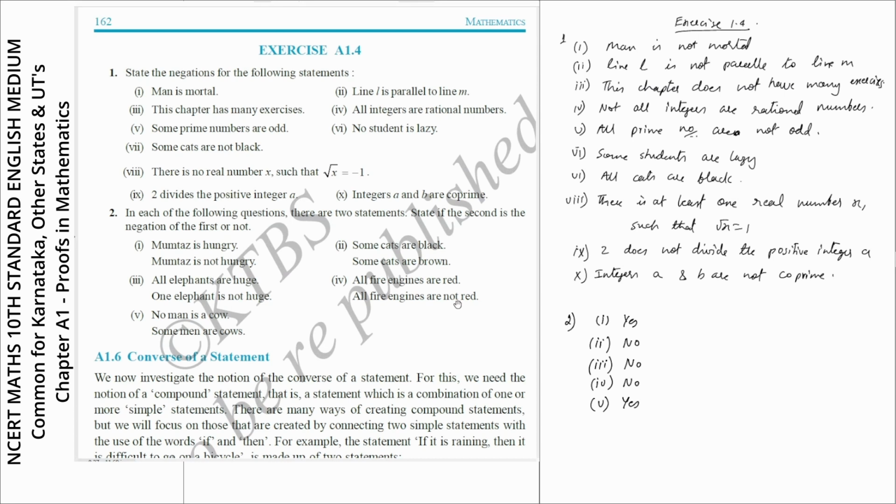But what about the reverse? Suppose the second statement is true, all fire engines are not red, then all fire engines are red may also be true. Both can't be true. If one is true, the other should be false. So if the second is true, there's a chance that the first statement also is true. So this is not possible. So the ideal answer would be not all fire engines are red.